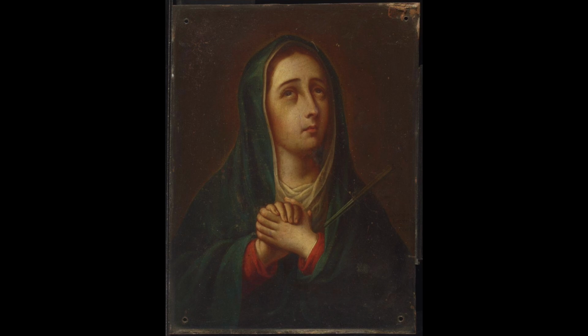This is a Virgin of Sorrows done by Nicholas Vargas. Again, around the same time period, and this one is much darker. As you can see, the sword is almost hidden in the darkness of the background, and the light really emphasizes her looking up gaze, and also the tear here under her right eye, and it also catches these clasped hands.